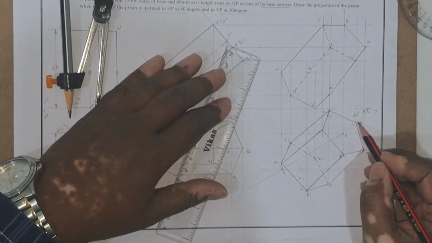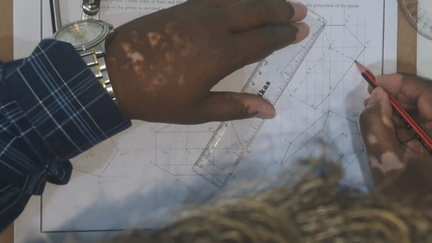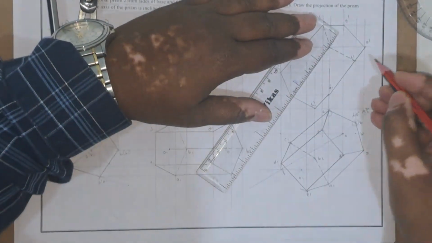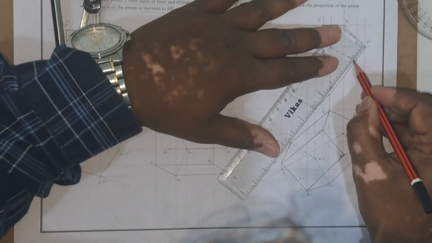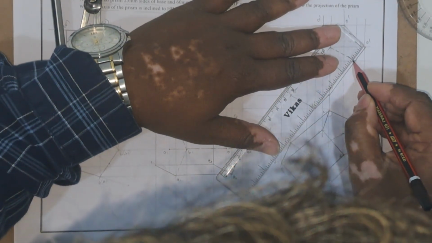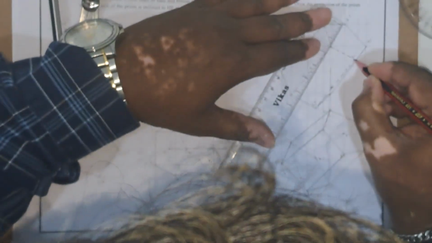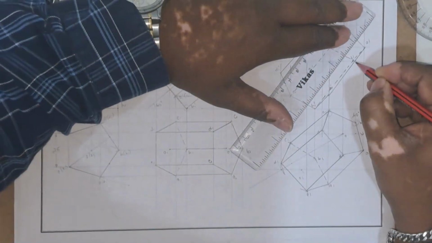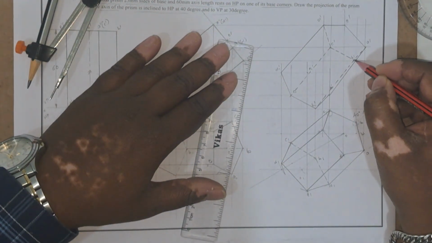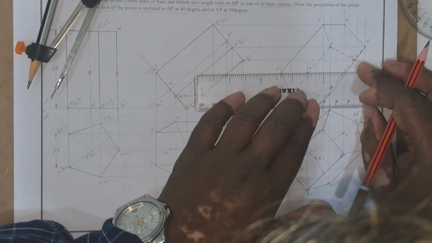Next, B dash. So any line coming out of B will be hidden line unless it's an outer edge. Actually speaking, I think the point B will be here somewhere. So I'll just locate it just for convenience purpose. So please try to ignore the error. Okay, so B dash to B1 dash will be another hidden line. B dash to A dash, and B dash to C dash, which we have already drawn, and all the other remaining lines will be visible lines.